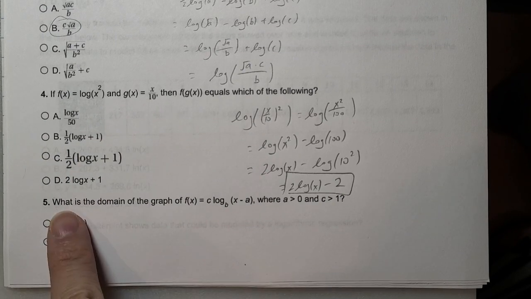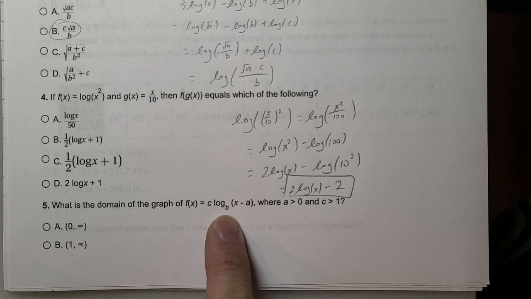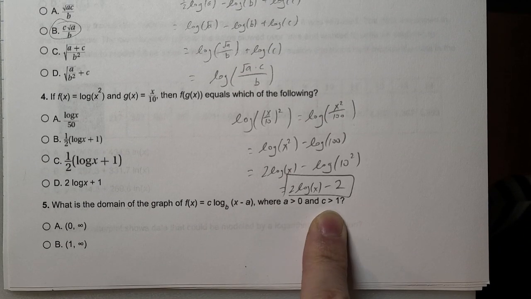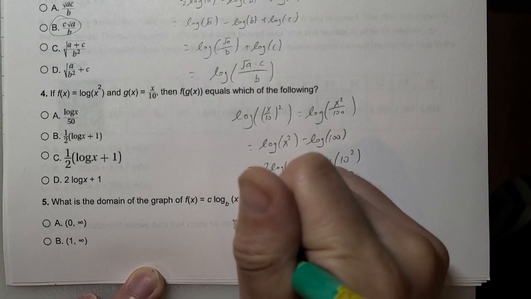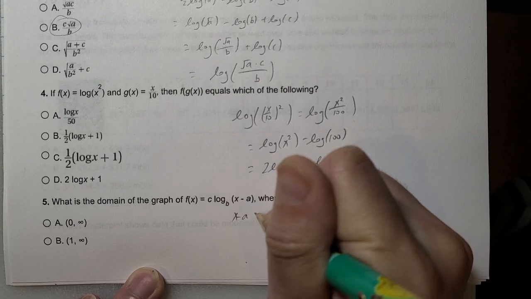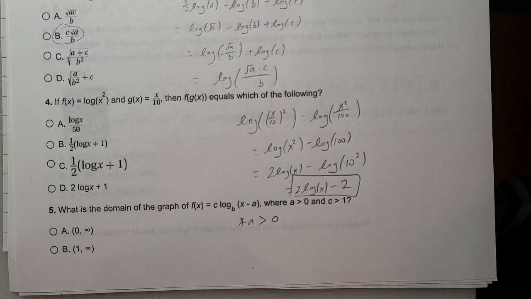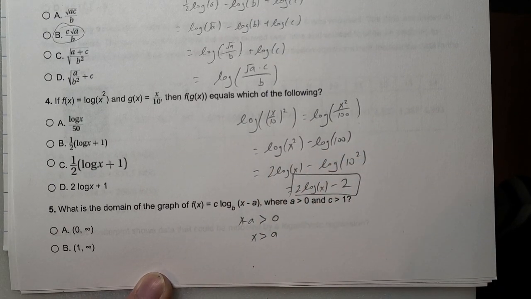The choices aren't right. What's the domain of the graph of f of x equals c log base b of x minus a, where a is greater than 0 and c is greater than 1? Domain, well, that just means that x minus a has to be greater than 0. The argument of the log has to be greater than 0. So x is greater than a.